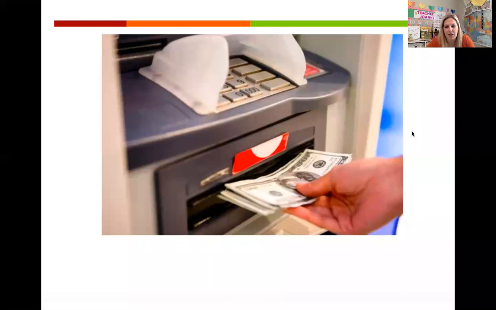I want you to look at the picture and see if you can talk out loud, think in your head, what is happening in this picture? So I see some money and I see what looks like a computer. If you know anything about banking, there are usually two terms you need to know. So I had my fake money here, but it seems to have disappeared. When we have money, we usually do two things with it.